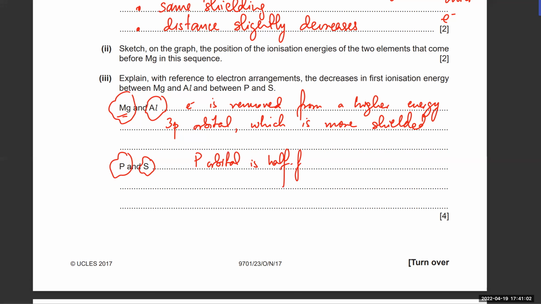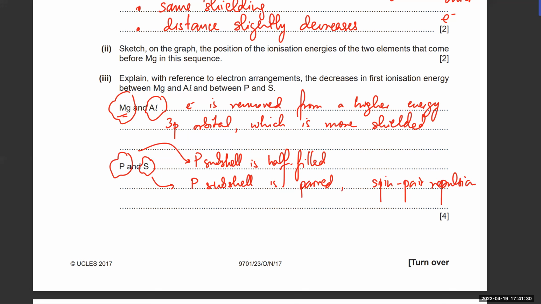It's half filled, so each orbital in the p subshell is basically half filled. So that is phosphorus. While in sulfur, the p subshell is paired because it's got 4 electrons. So there is spin pair repulsion, where the electrons repel each other. That's why it's easier to remove electrons. So always describe the orbitals first and then describe the reason.